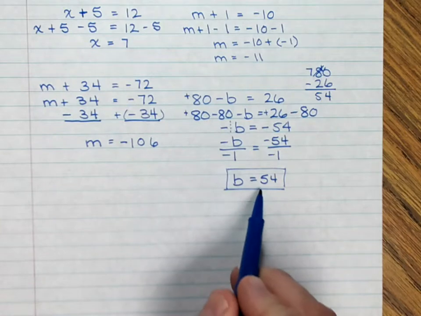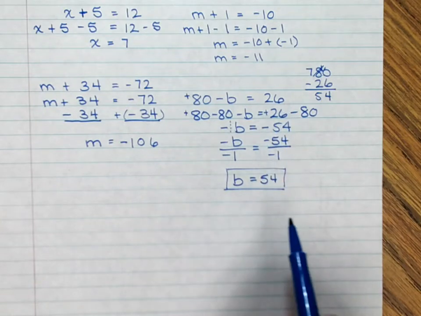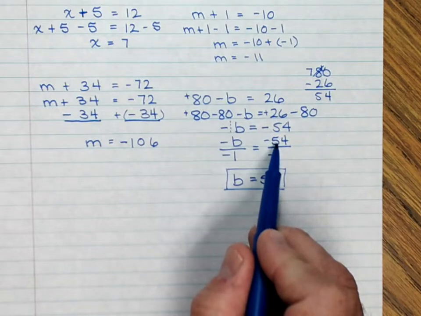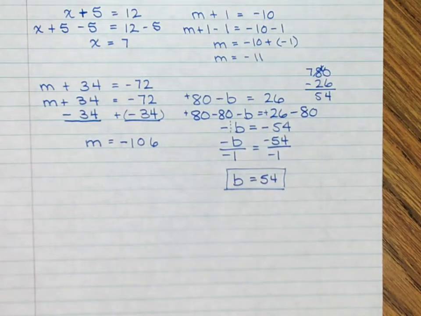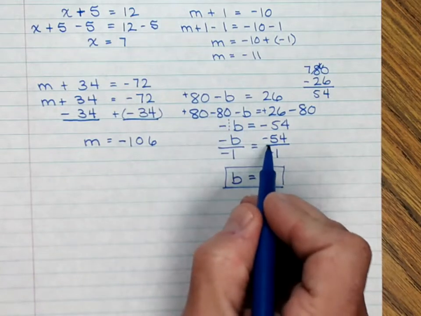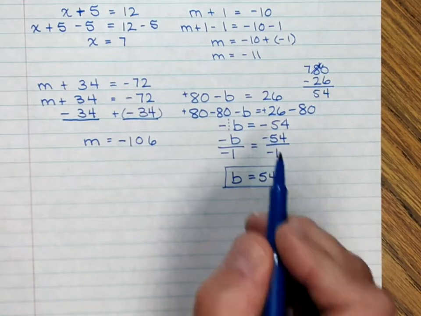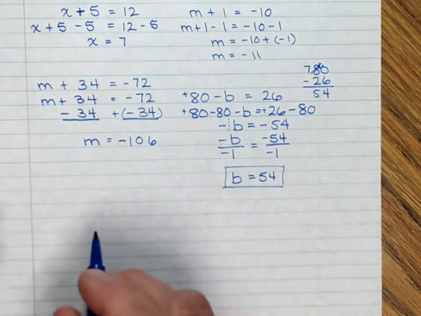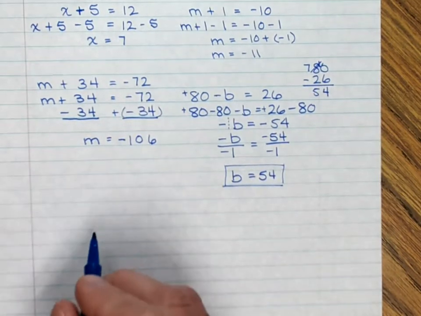80 minus 54 is 26. If you had done 80 minus a negative 54, then you would have never got 26. 80 minus negative 54 would have been 80 plus 54, and that would be far from 26. Here we go, 2 more just to finish up.